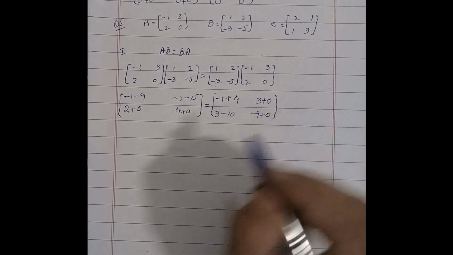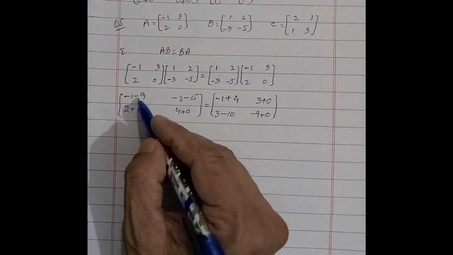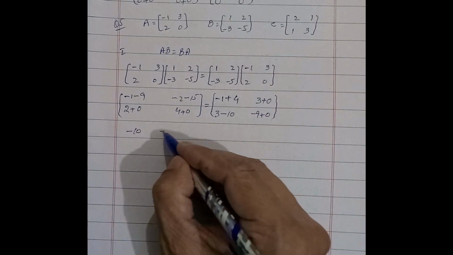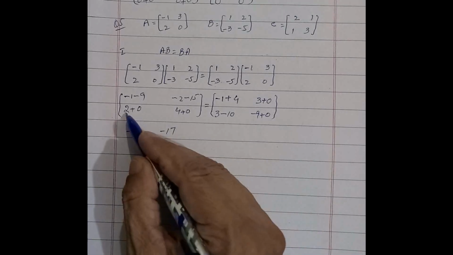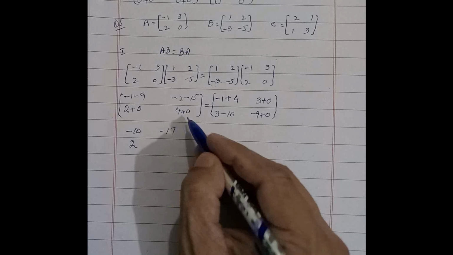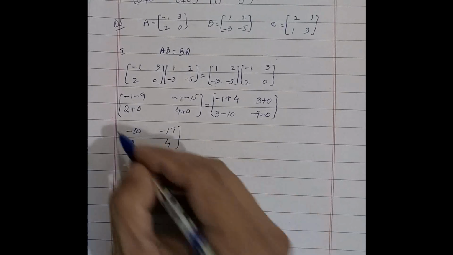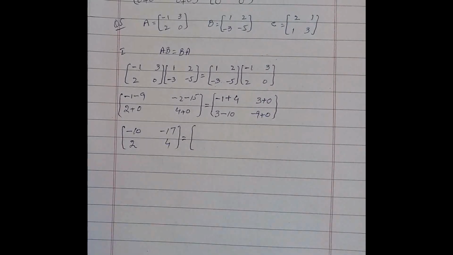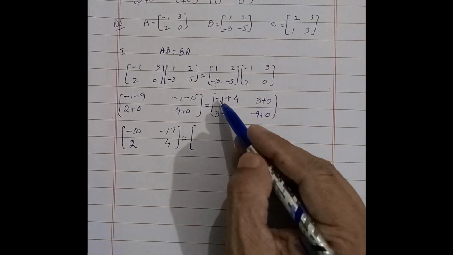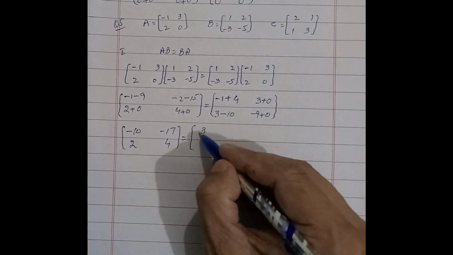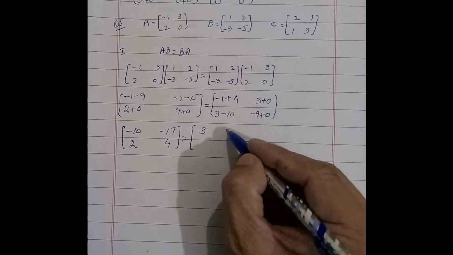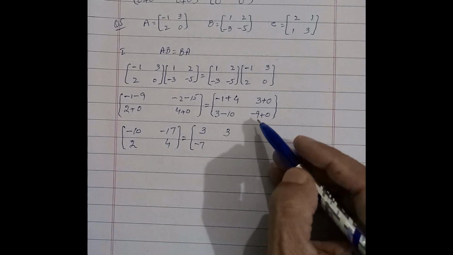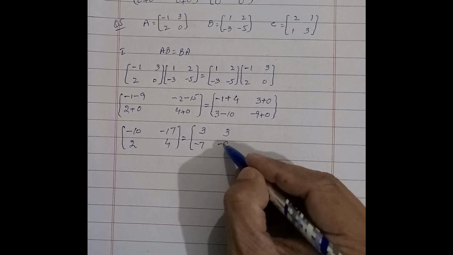So simplify these two matrices, we get -1 -9 is equal to -10, -2 -15 is equal to -17, 2 plus 0 is equal to 2, 4 plus 0 is equal to 4, is equal to. Now simplify on the right side, we get -1 plus 4 is equal to 3. 3 plus 0 is equal to 3. 3 minus 10 is equal to minus 7. Minus 9 plus 0 is equal to minus 9.